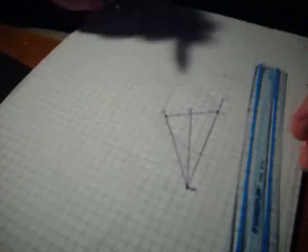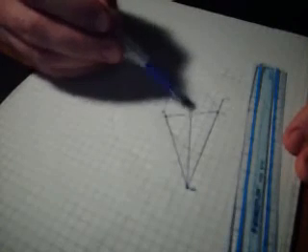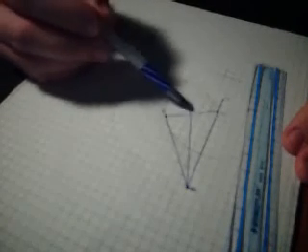Then Euclid wants us to extend line BE out to another point called F. And what he wants us to do is make line EF, which is going to be a part of line BF, equal in length to the length of BE. Now, how do we do this? Well, we're going to pretend to make another equilateral triangle.